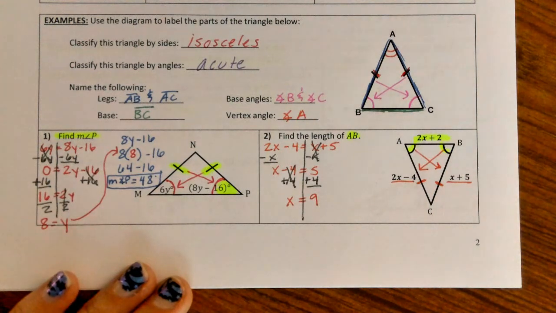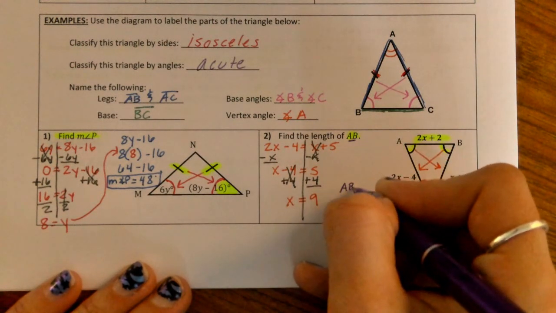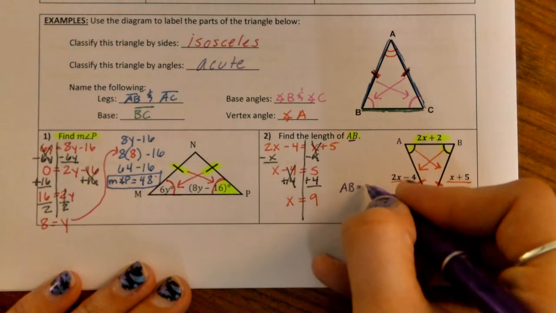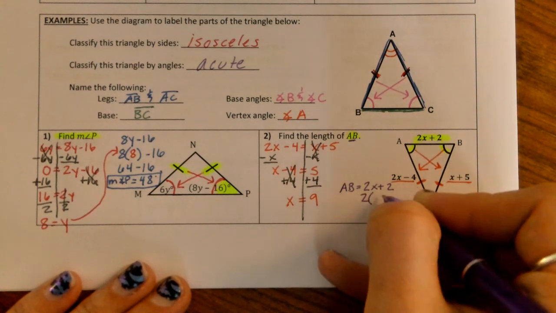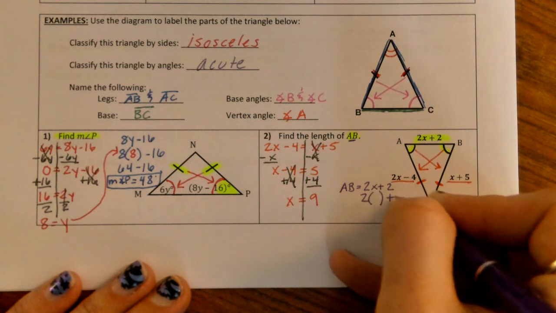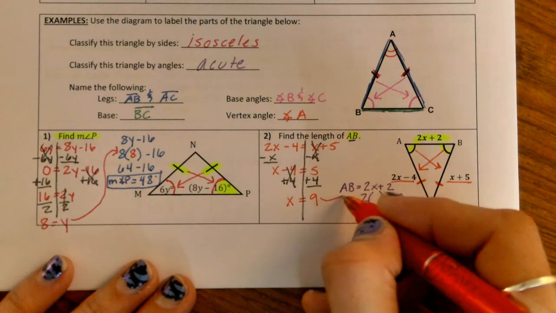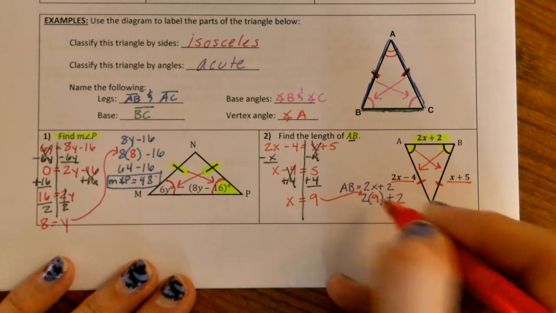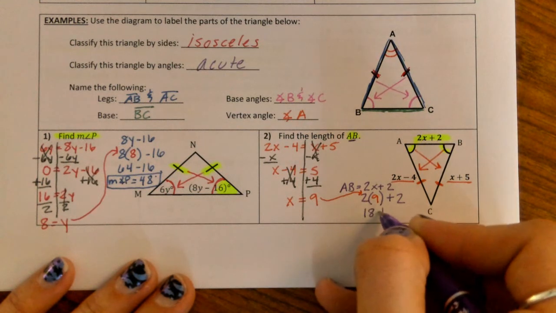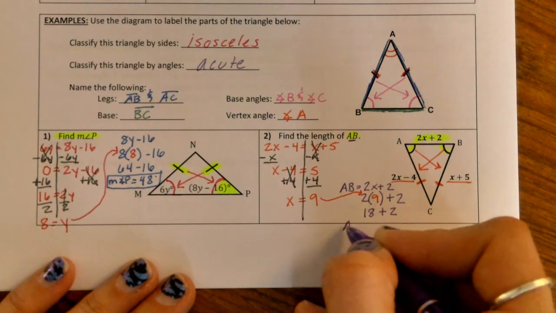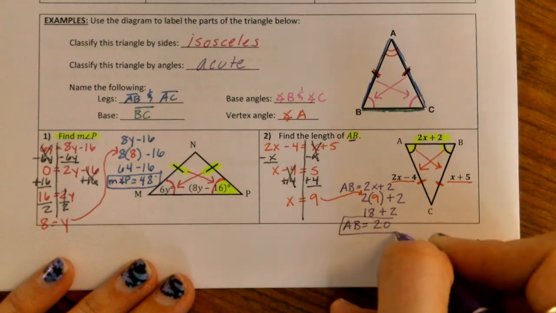Now we find AB, what they wanted us to find here. We knew that AB, as we can see, is 2x plus 2. Just like we've been doing, we're going to remove x. All I've done was remove x, and I'm going to substitute in what x was, which was 9. 2 times 9 gives me 18 plus 2. We find out that the length of AB is going to be 20.